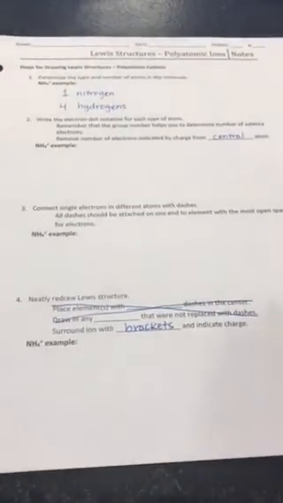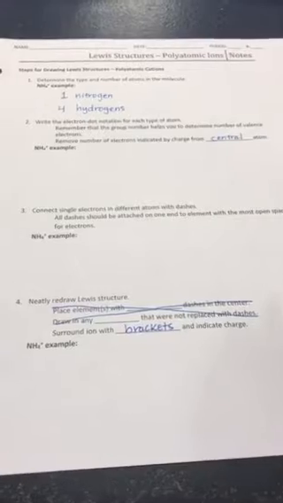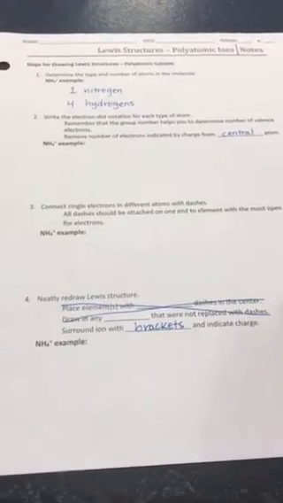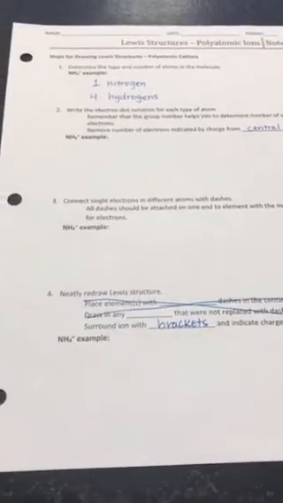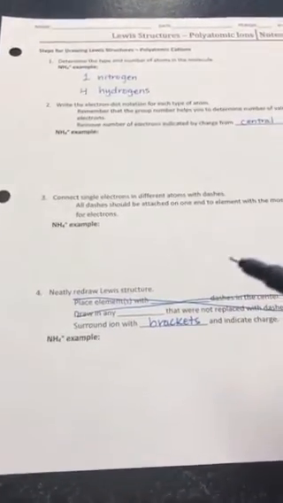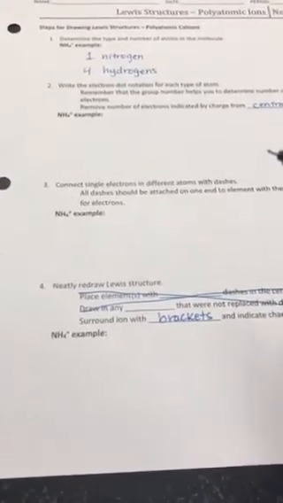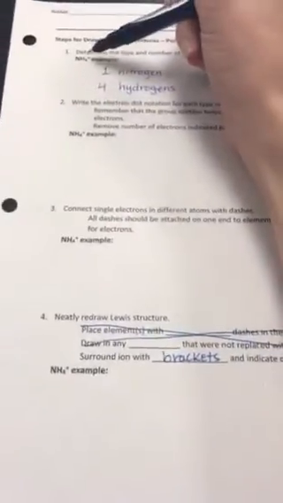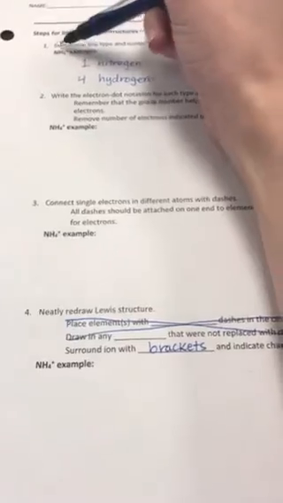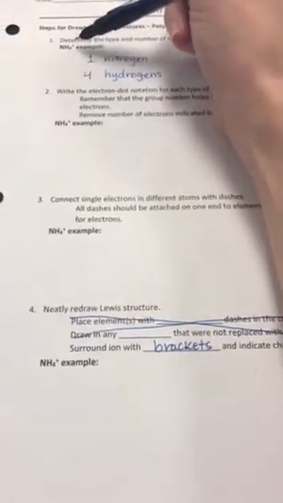All right, I'm going to go over how to do Lewis structures with polyatomic ions. A polyatomic ion is just a group of atoms bonded together, and you think of it as like a clump of atoms. That whole clump carries an overall charge. So this one, for instance, is called ammonium. You don't need to know that yet, but the whole molecule carries a charge.